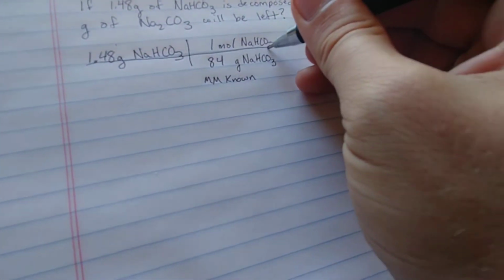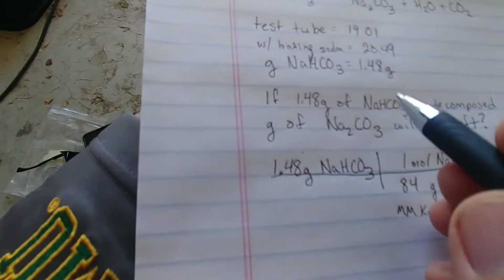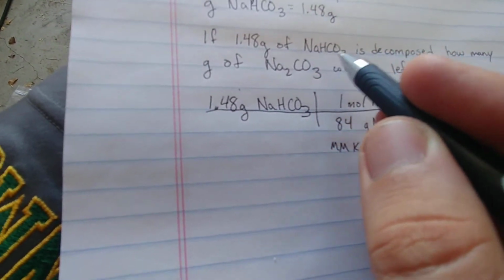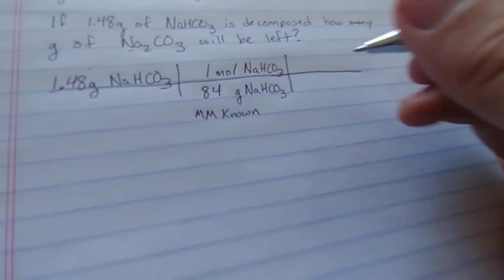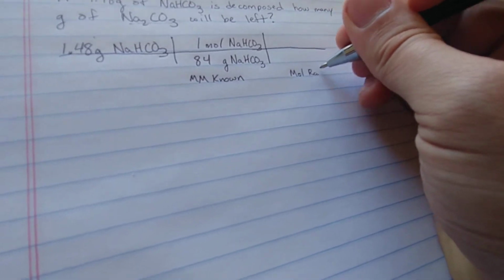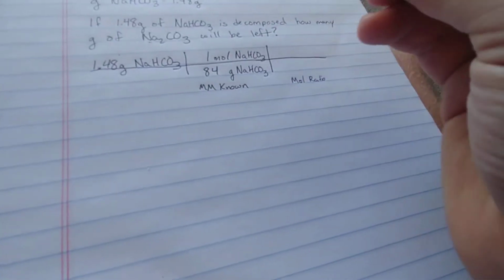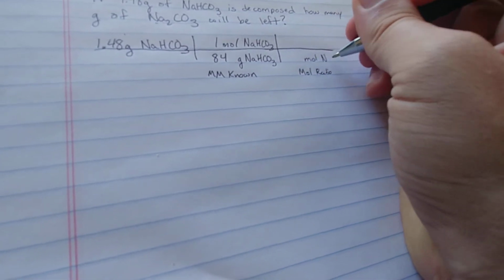But the next step's a little bit different. You see, I'm going to go from this formula right here to this formula right here, which is different. These are two different compounds. So we have to use what's called the mole ratio in the middle here. And the mole ratio, we're going to put moles of sodium bicarbonate on the bottom. That's the stuff that I know.